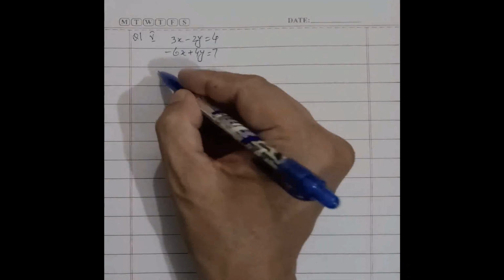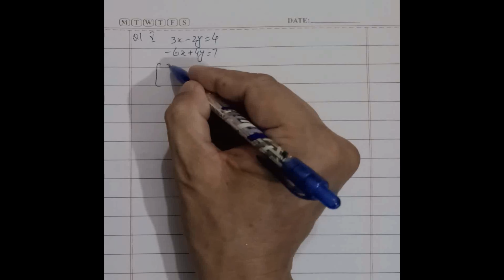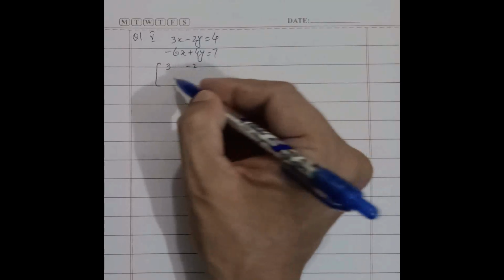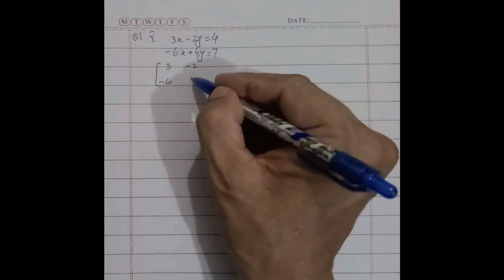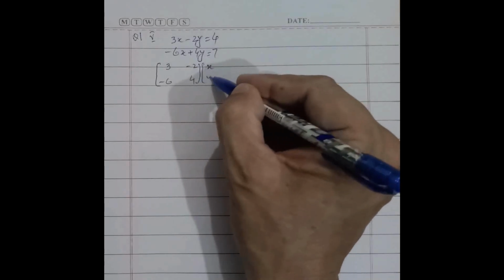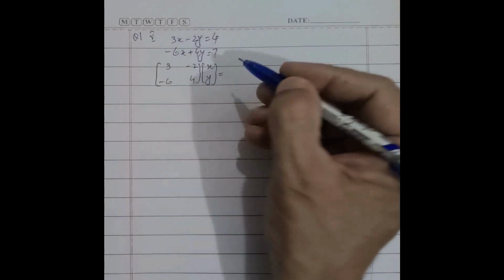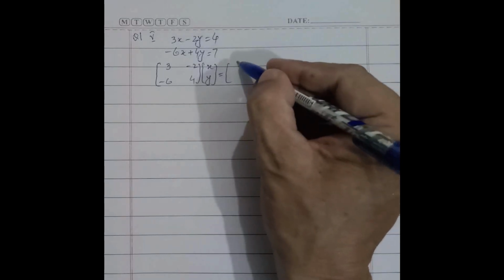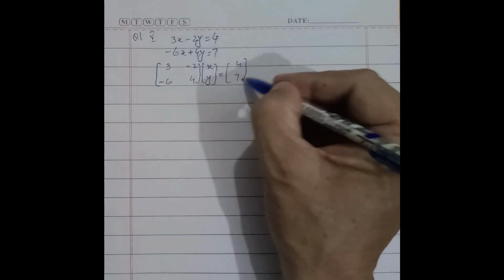From these two linear equations, the matrix A is 3, -2, -6 and 4. The other matrix is X, whose elements are x and y, equal to the matrix B, which is 4, 7.